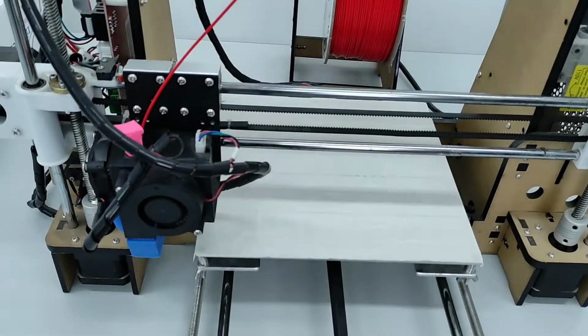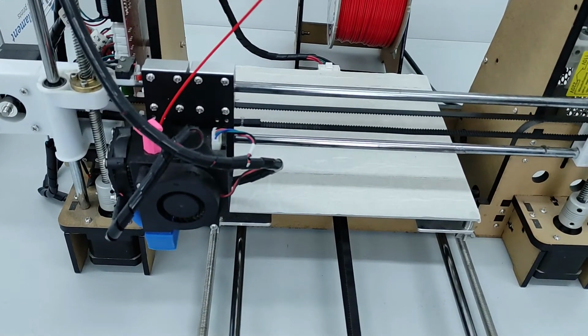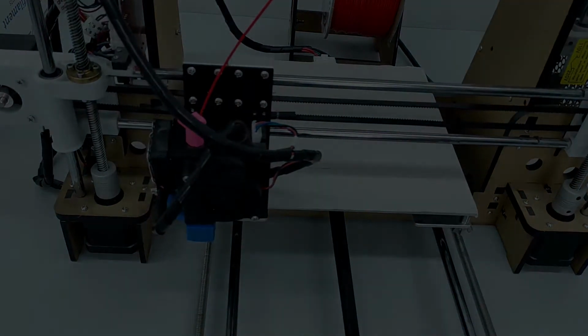The first thing you want to do is replace the adhesion material on your bed. Some printers use glass beds, some printers use taped beds. Make sure you have the optimal surface to print your object.